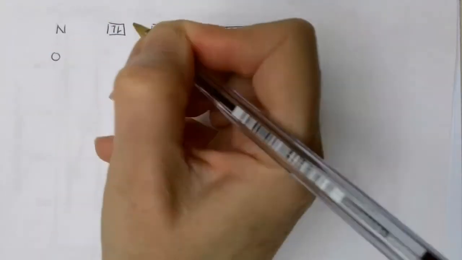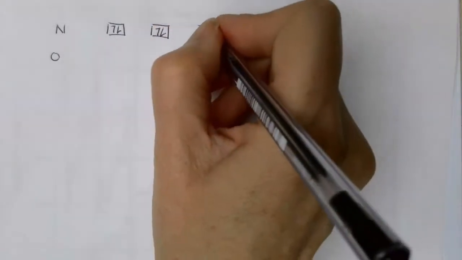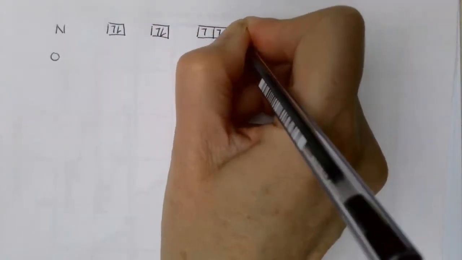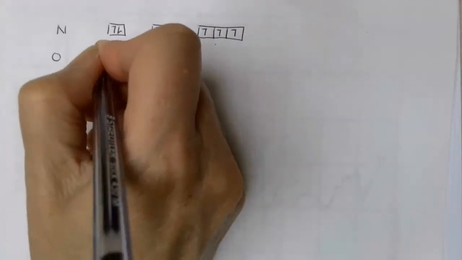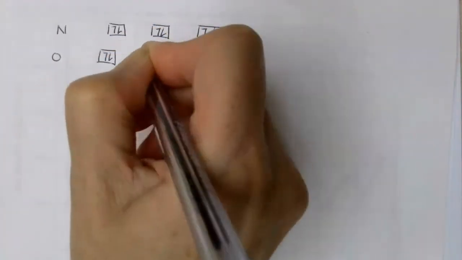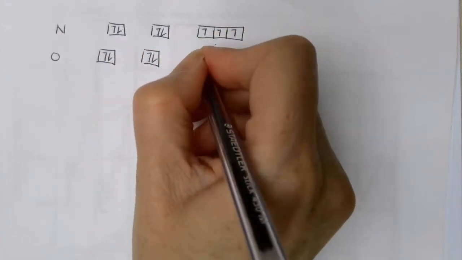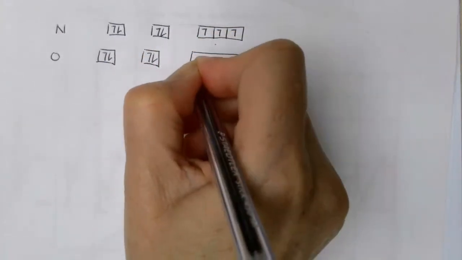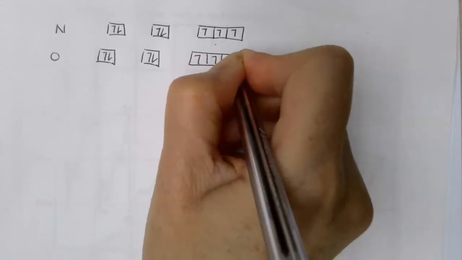So I have 2 electrons in my 1s, 2 electrons in my 2s, and then I have 1 electron in each of my p orbitals. Oxygen, I have 2 electrons in my 1s, 2 in my 2s, but this time I have 1, 2, 3, 4 electrons in my 2p.